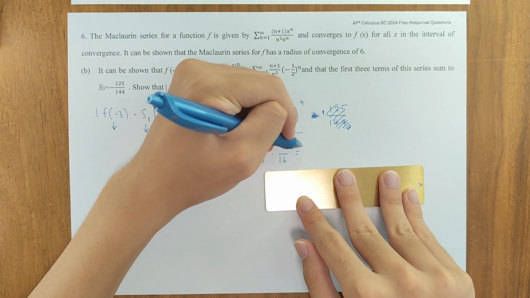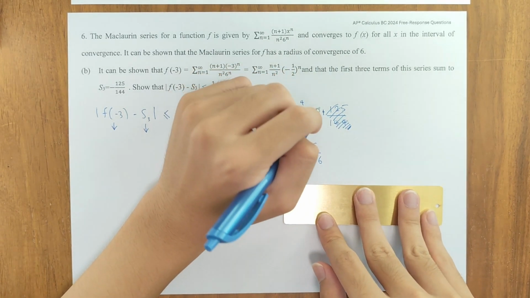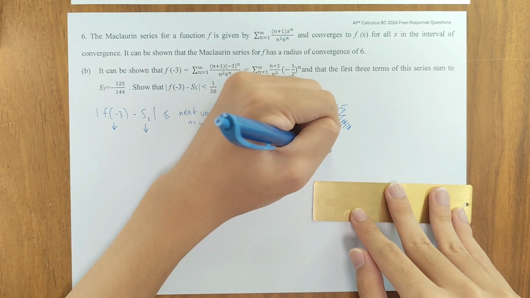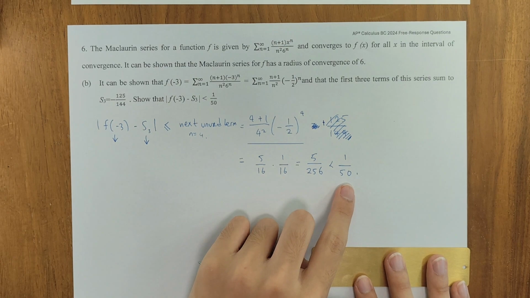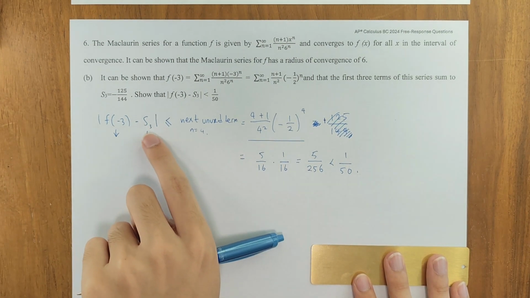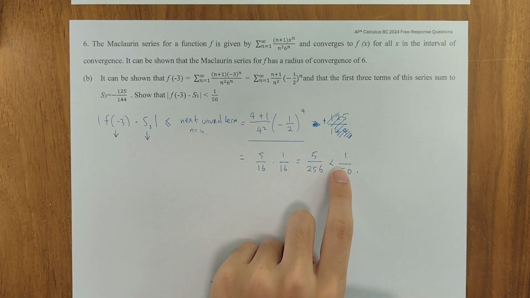This equals 5 over 256. This is smaller than 1 over 50. So we have proved that the error of the third term approximation is smaller than 1 over 50.